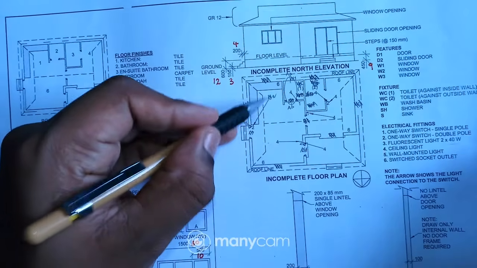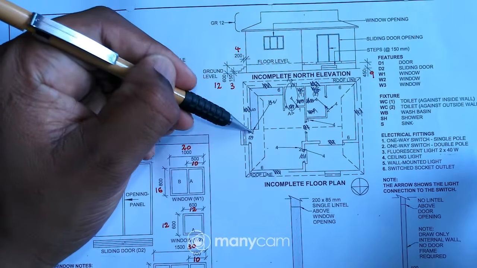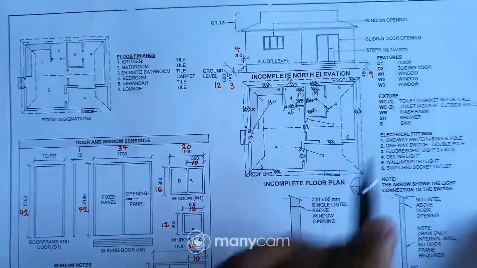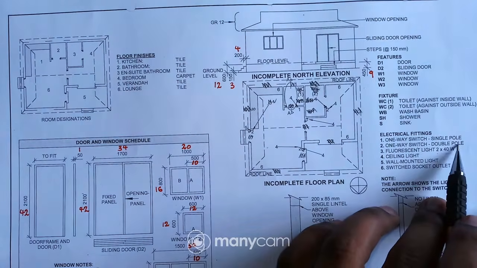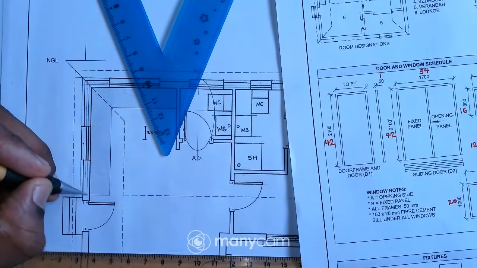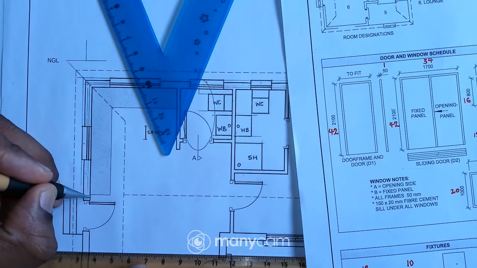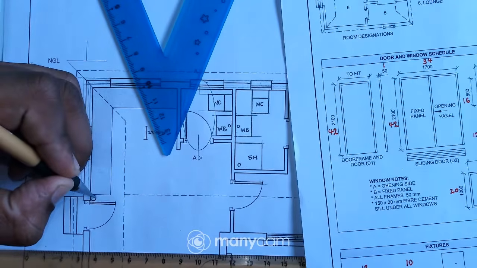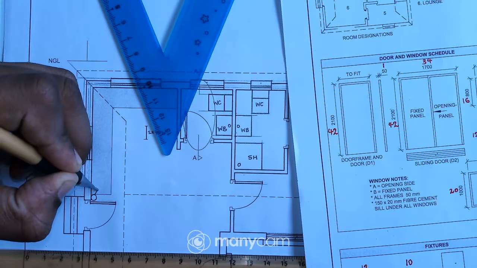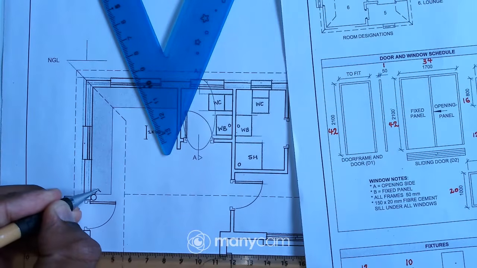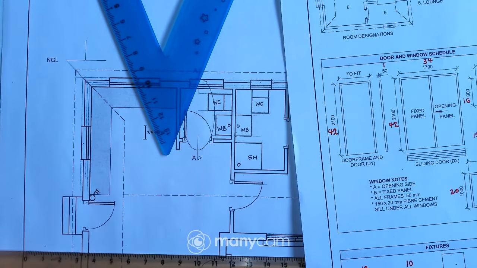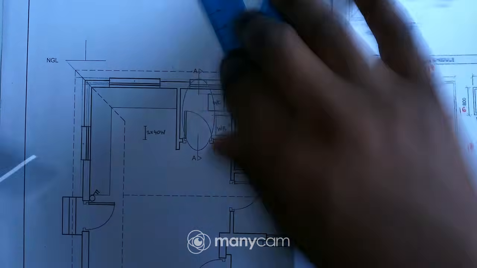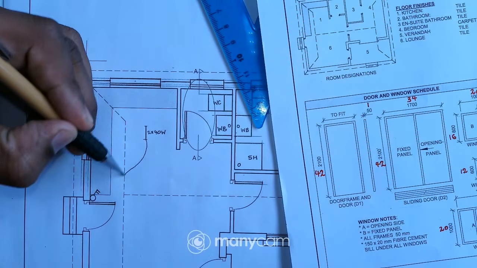And this light is connected to this switch, which is number 2. Number 2 is one-way switch, double pole. Okay, so it means by the corner there I'll just have, okay, that's fine. I'll just draw a full circle with 2 poles there. It's a double pole switch, so I just draw freehand cable line.